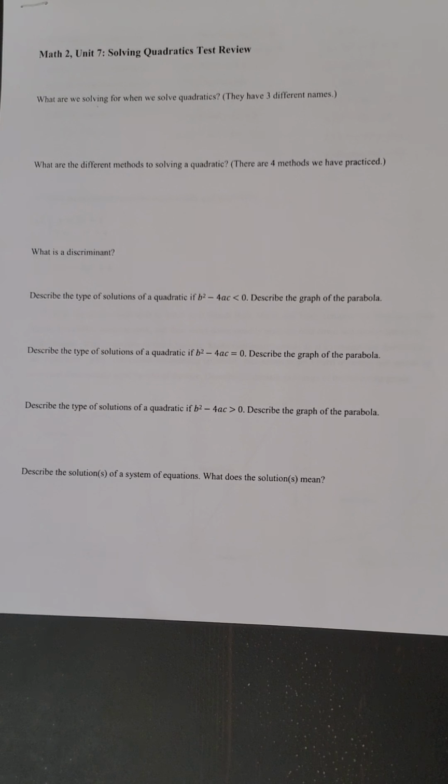All right, so I'm going to start off with the Unit 7 Solving Quadratics test review. Remember, we were supposed to have this test right after we left, and unfortunately we won't be able to assess in class. So we'll be assessing you at home. This assessment is for our data collection. We need to know what you're understanding and what you're not, so that I can reteach what you're not understanding.